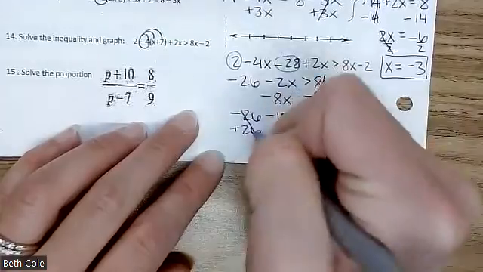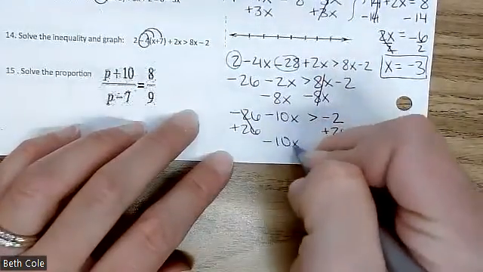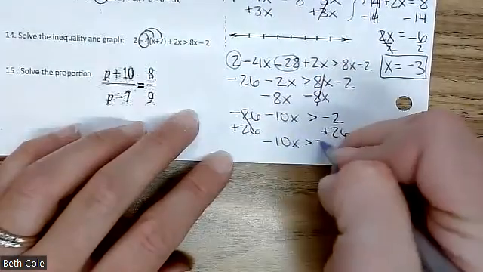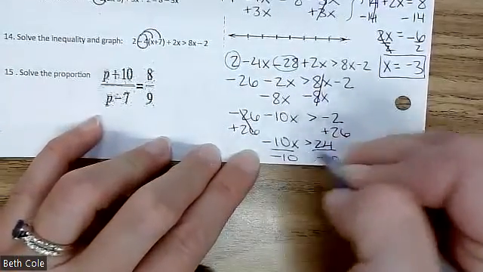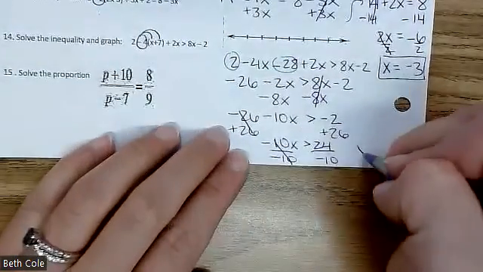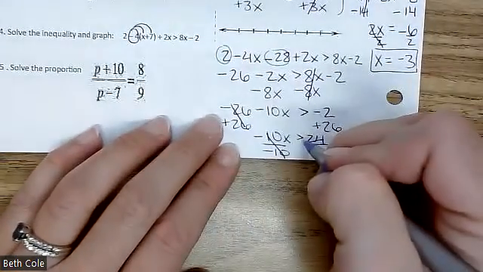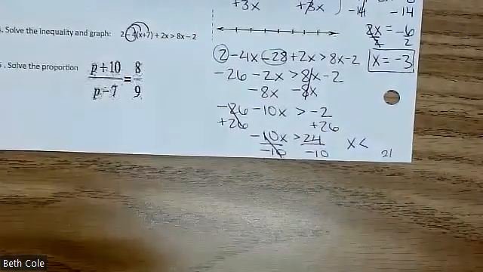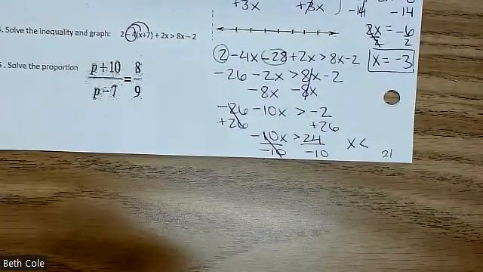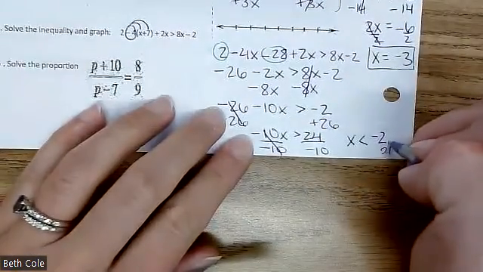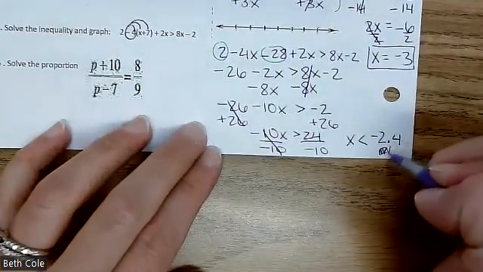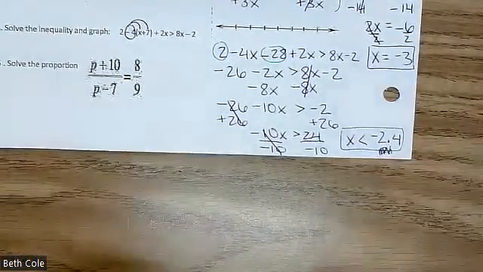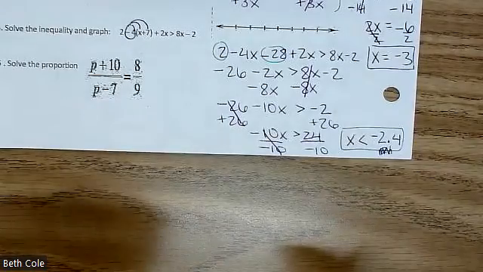All right, plus 26. That'll be negative 10x greater than 24. Oh, divide by negative 10. Hey guys, we divided by a negative, so you flip the symbol around, and that'll be negative 2.4. It's kind of weird. That's a negative 2.4. I don't know why there's a 21 at the bottom of this paper. Question? For sure?